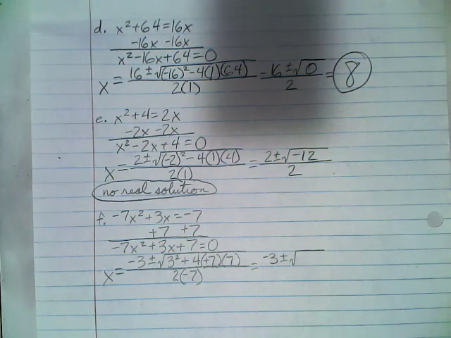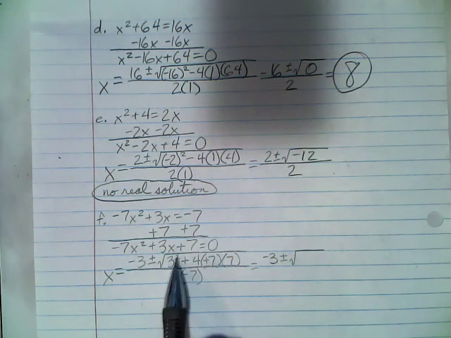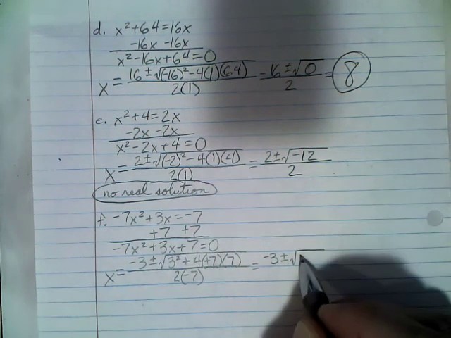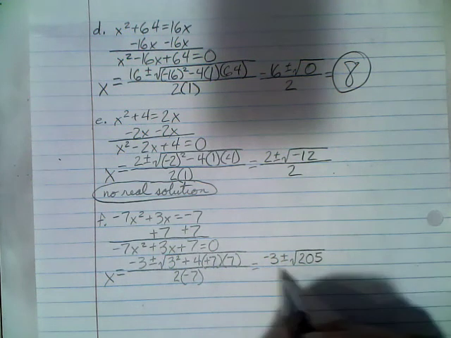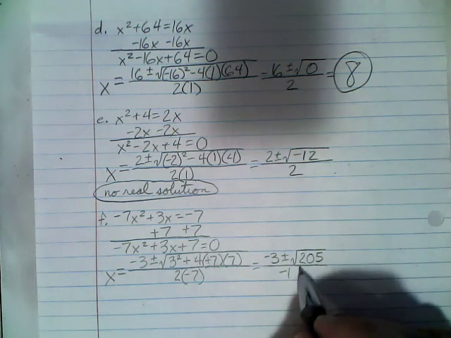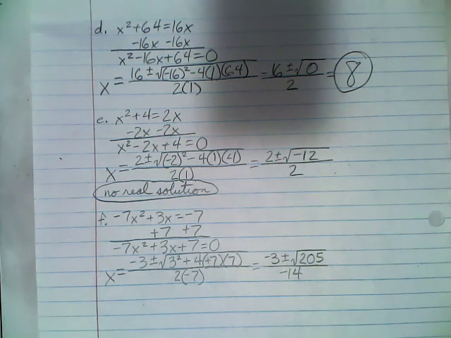So if we do 196 plus 9, we get 205. And that'll all be over a negative 14. So that right there, ladies and gentlemen, is the exact answer. Now, this asks us, though, to round to the nearest tenth.